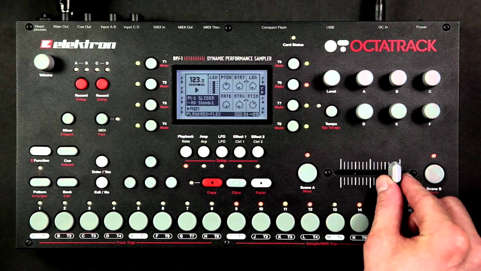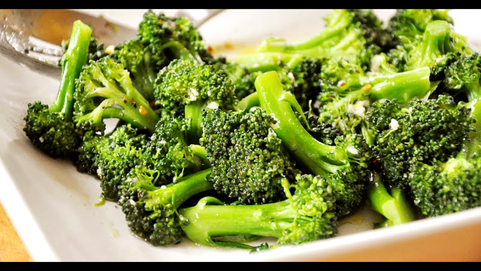So this machine is a sampling manipulation beast. Okay? If you are in sound design, if you are a serious working producer, you need this machine in your life. It's like vegetables. You need it.